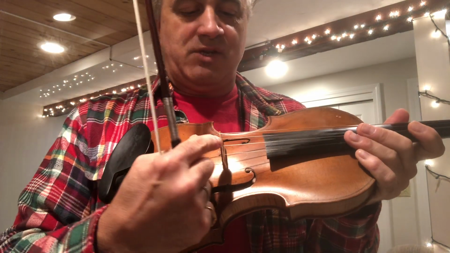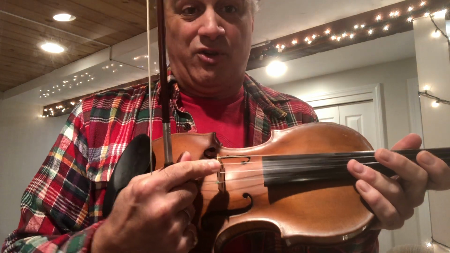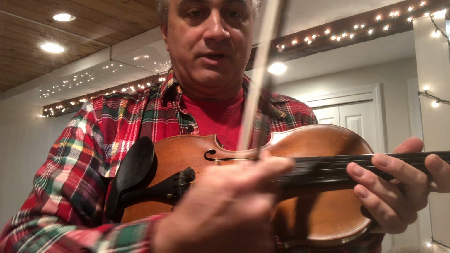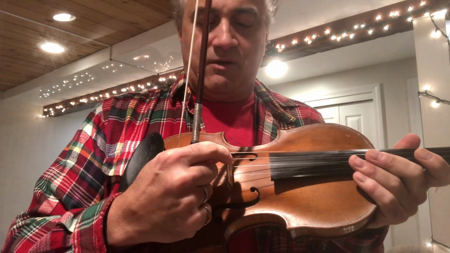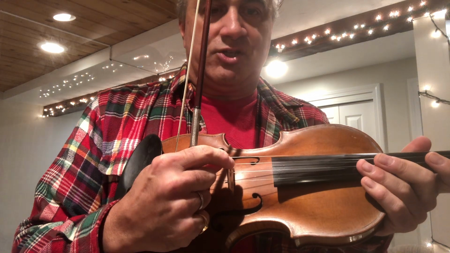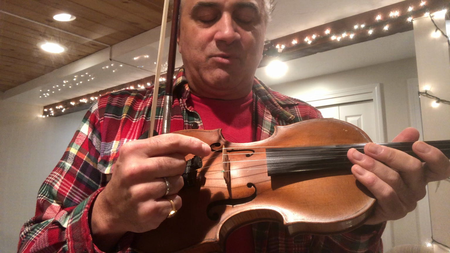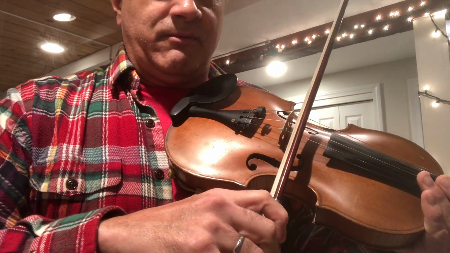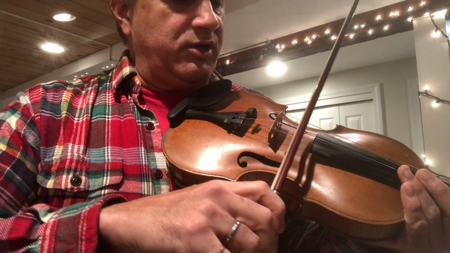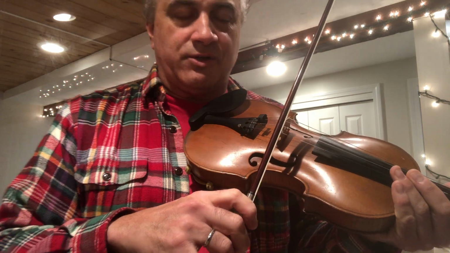So we have the strings here and the bridge that they rest on top of with a lot of pressure pushing down, and then they go down this way down the fingerboard. Now the strongest part of the string is, of course, right up by the bridge. And as you go down, the string gets weaker and weaker. So we have to be very careful where we choose to place the bow on the string in relation to the bridge or to the fingerboard. And putting it at different places is going to get different results.